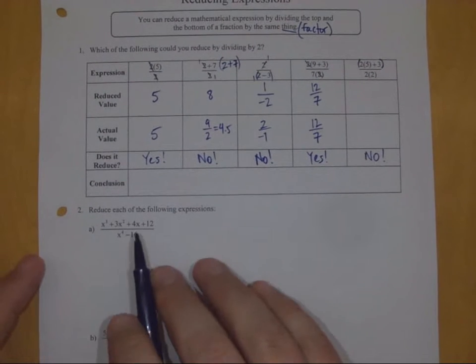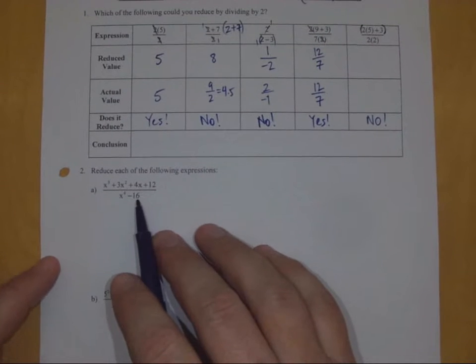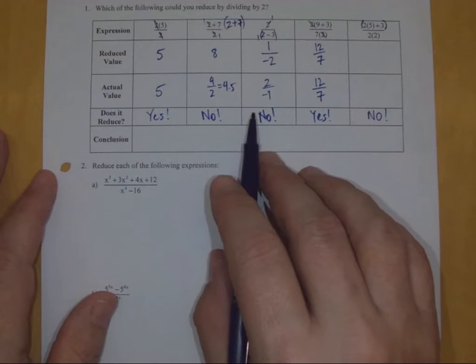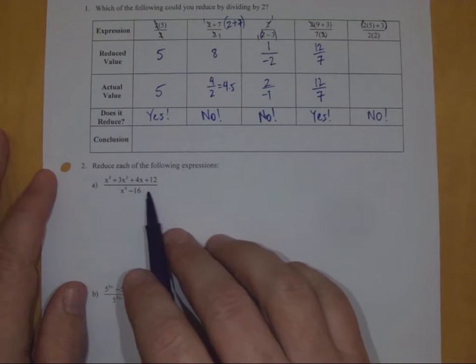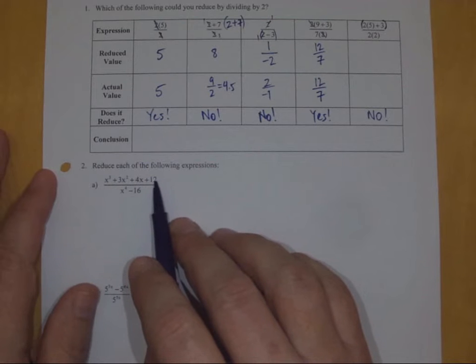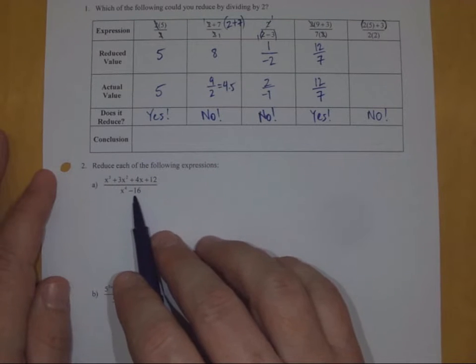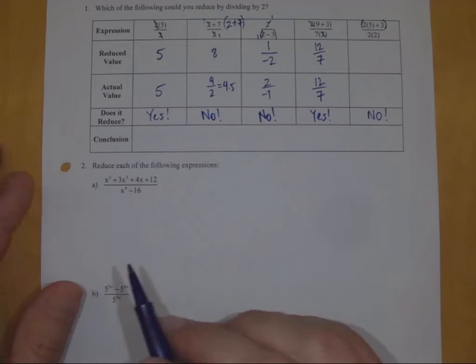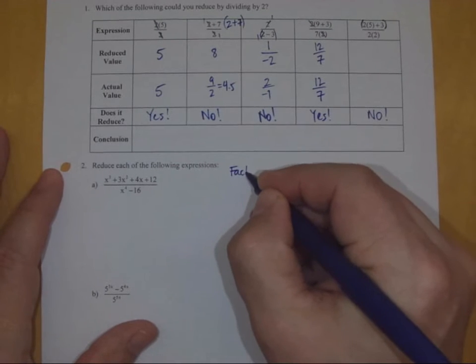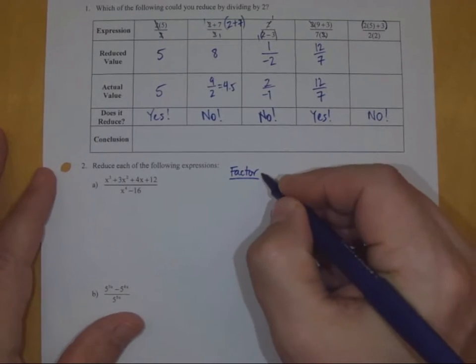Question number 2. It says to reduce each of the following expressions. Well, the reasoning stands from above that I cannot cross out things that are equivalent here or reduce. So for example, I cannot cancel the 12 and the negative 16 the way they're written. I have to find factors first. So, let's factor the top.